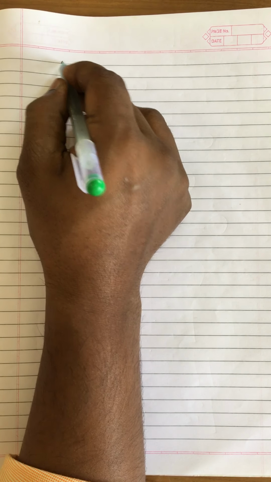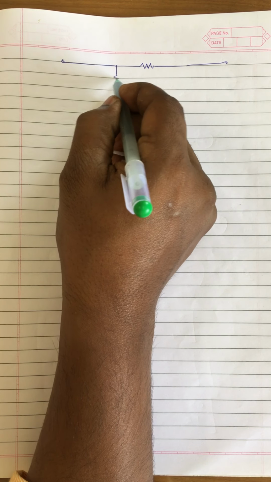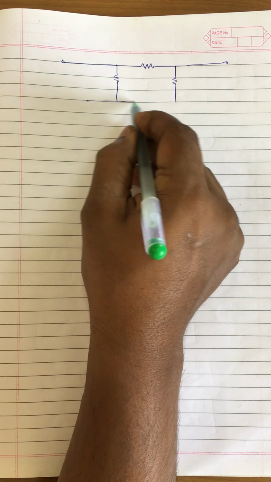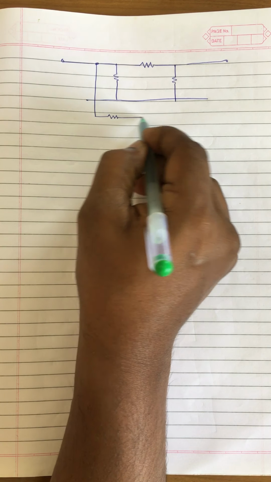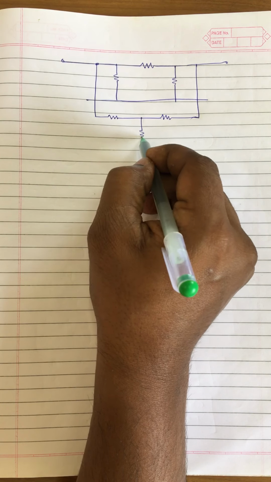Okay, now we will see one example for parallel connection. Let me take one example from your book. We have to find the Y parameter. The network given is like this: 2 ohm, 1 ohm, 0.5 ohm, 0.5 ohm, 0.5 ohm, 2 ohm.